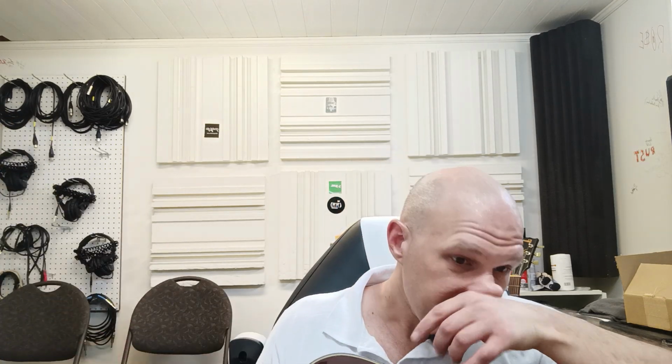Back to the metronome. 1, 2, 3, 4. 1, 2, 3, 4. And those were quarter notes at 80 BPM. And it's as simple as that. Whole note, half note, quarter note.